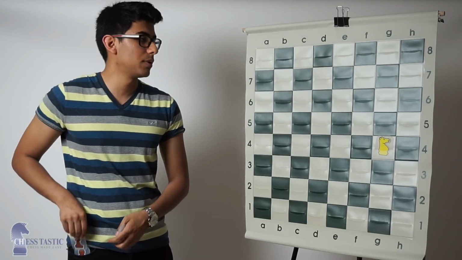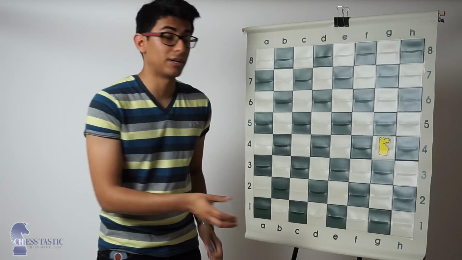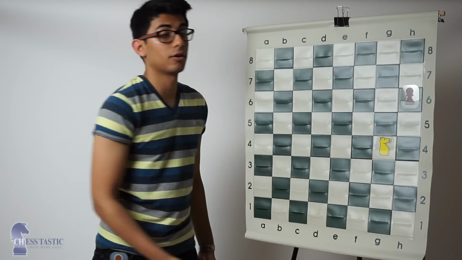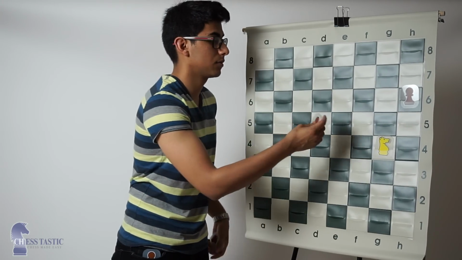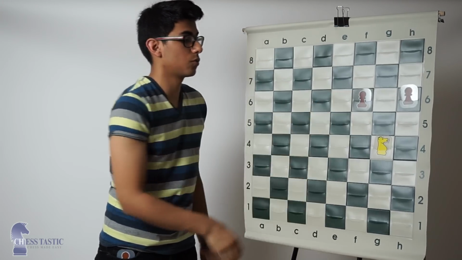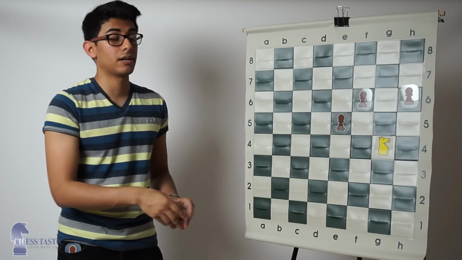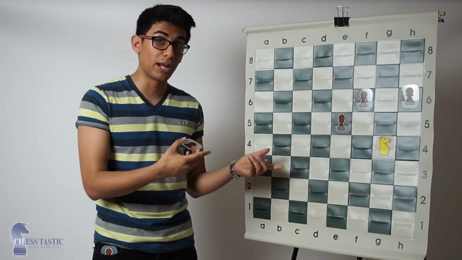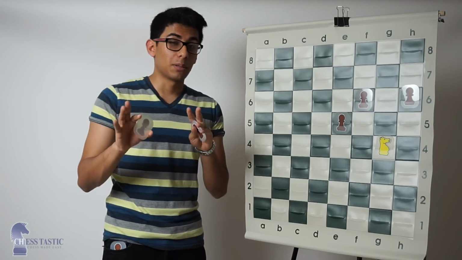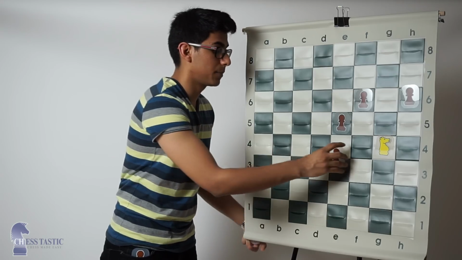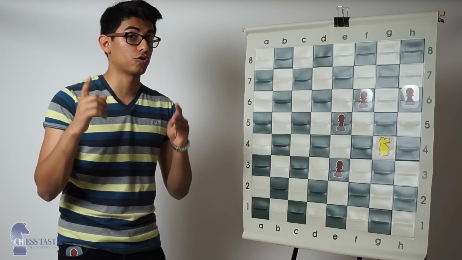So let's get started. I see that the knight can go to the square h6. The knight can go to the square f6. The knight can go to the square e5. This is not an exercise in learning how the knight moves, though that would be a great way to exercise that. There's a bigger point to this, so stay with me here. The knight can go to the square e3.